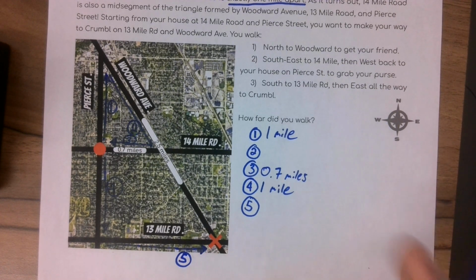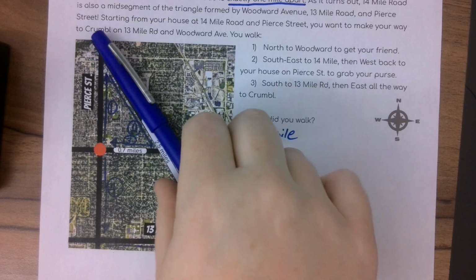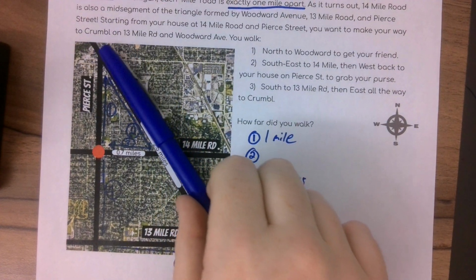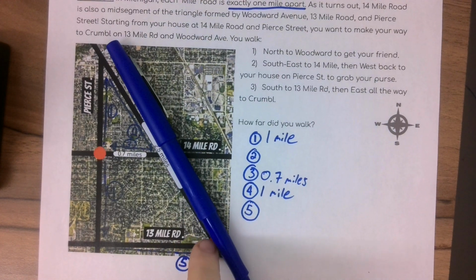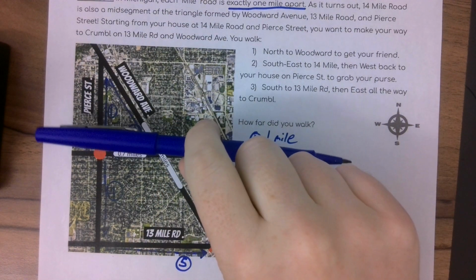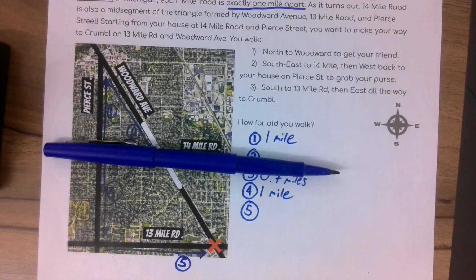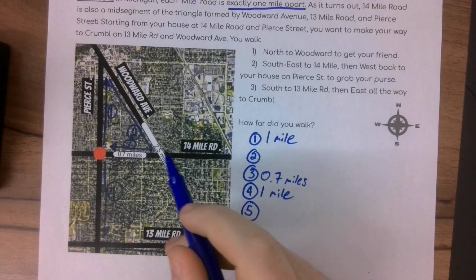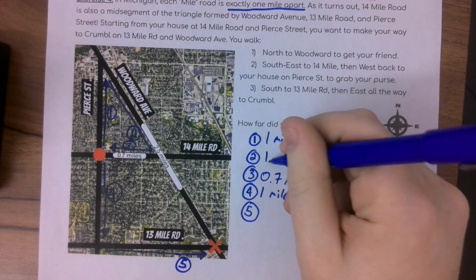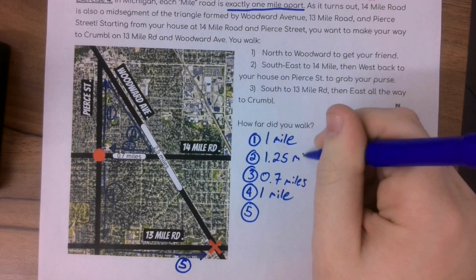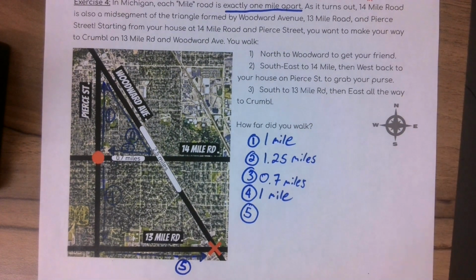Well, wait, we can use that same logic for segment 2. If 2.5 miles is this entire segment from up here to Crumbl Cookies, 14 Mile Road cuts that exactly in half. So what's half of 2.5? That's going to be 1.25. All these distances I should mention are accurate to satellite.